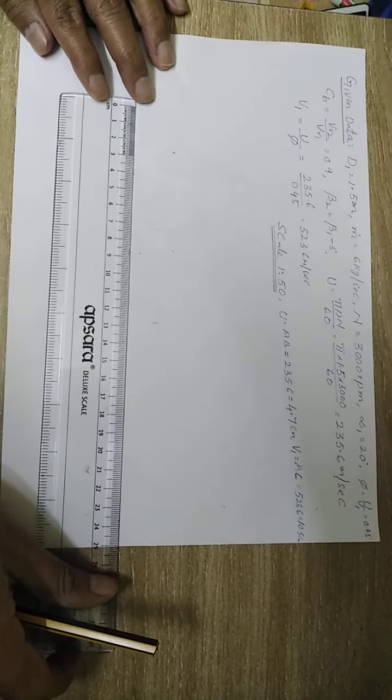So BC is equal to 6.7 centimeters, that is equal to VR1. But VR2 is equal to 0.9 VR1.